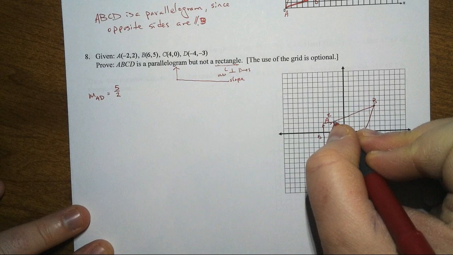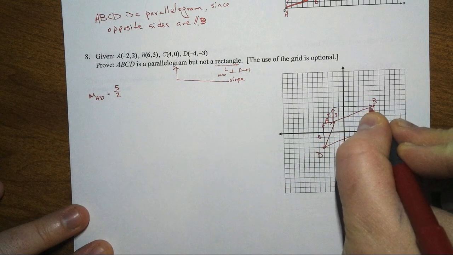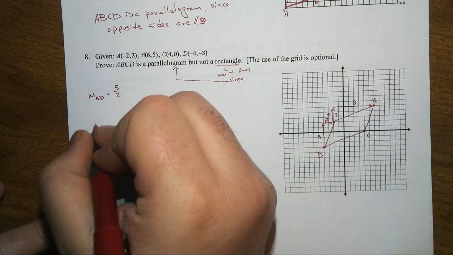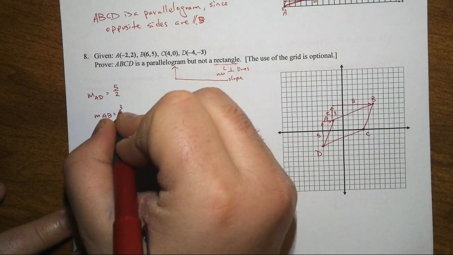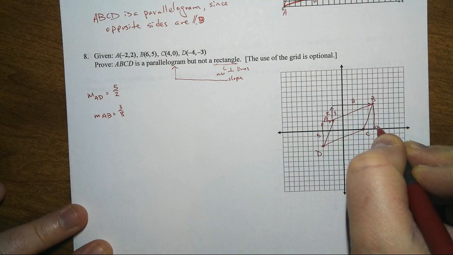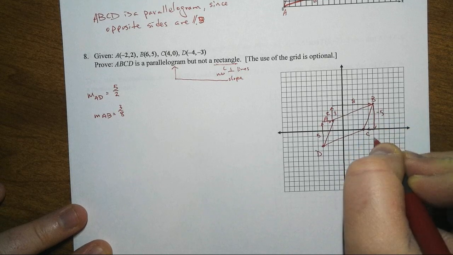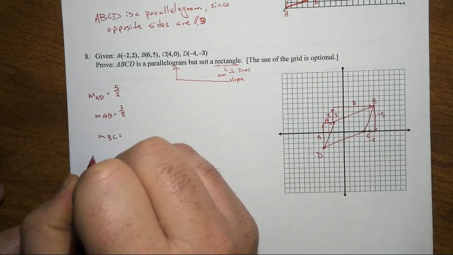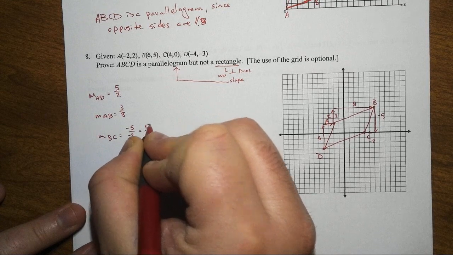To go from A to B, you can go up 3 and then right 1, 2, 3, 4, 5, 6, 7, 8. So the slope of AB is 3 over 8. From B to C, I go down and then left. So it's negative 1, 2, 3, 4, 5, and then negative 2. So the slope of BC would be negative 5 over negative 2, which is also equal to 5 over 2.